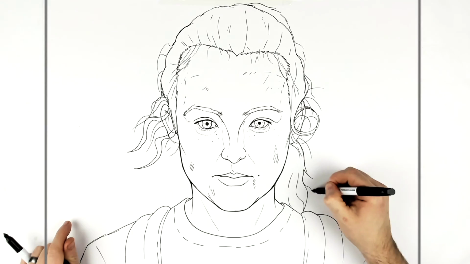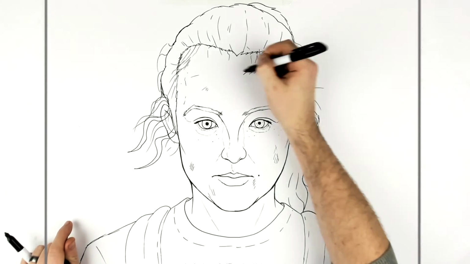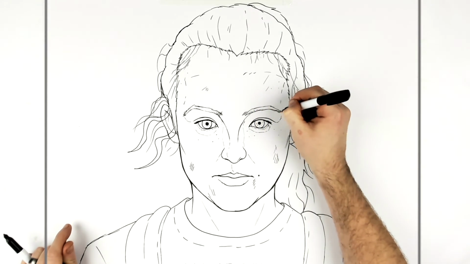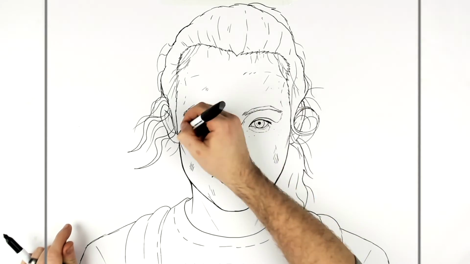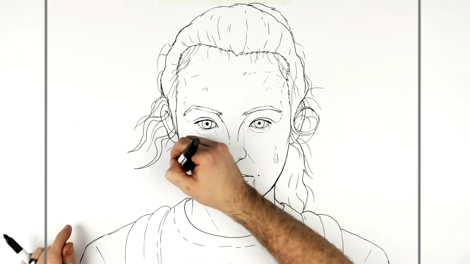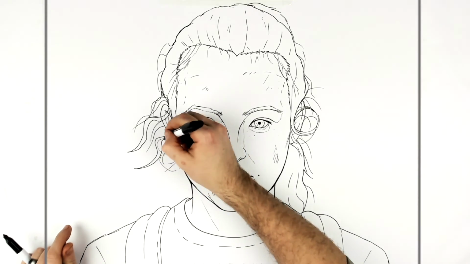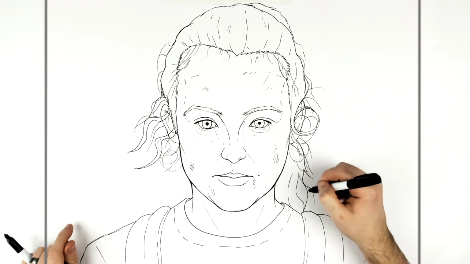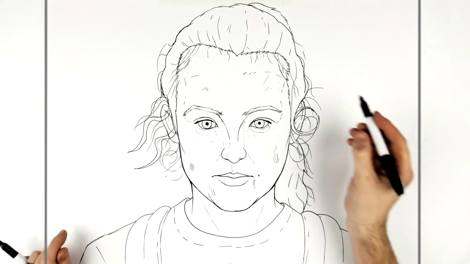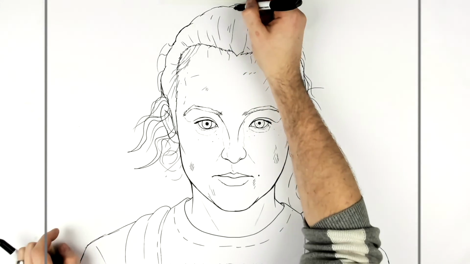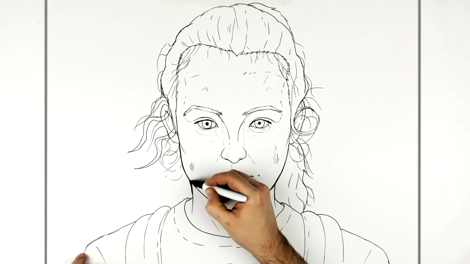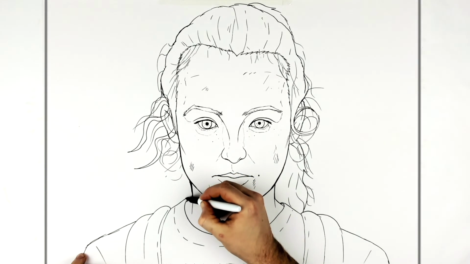Right, and then again, like stray hairs and stuff like this, right? And if you want, you can thicken up your edge lines just to make things stand out a little bit more. Just on her shoulders and maybe top of her head and stuff.